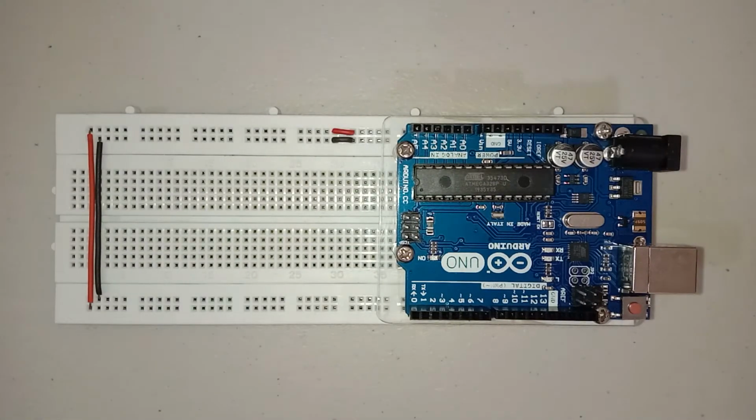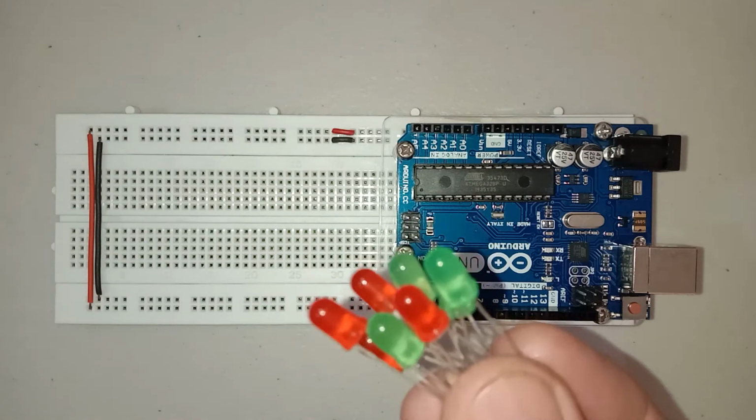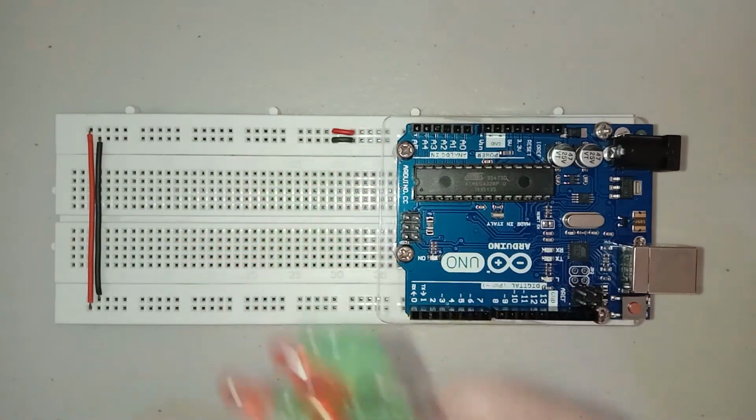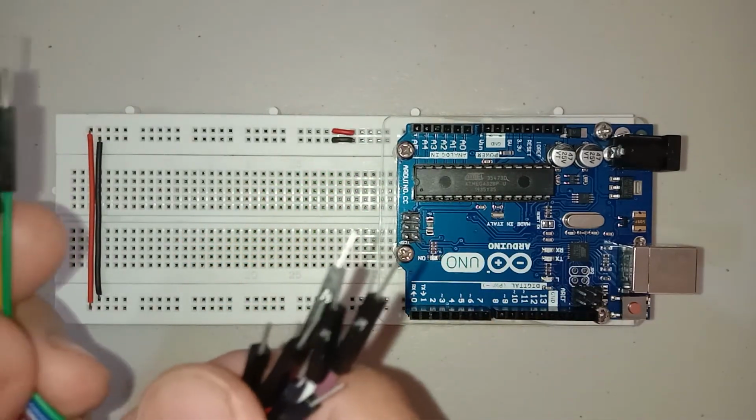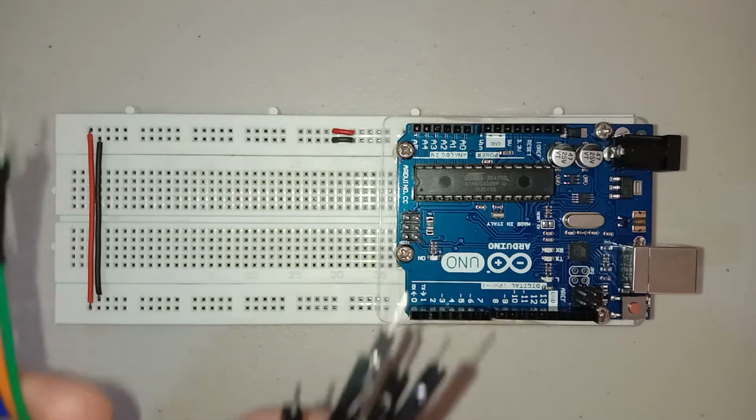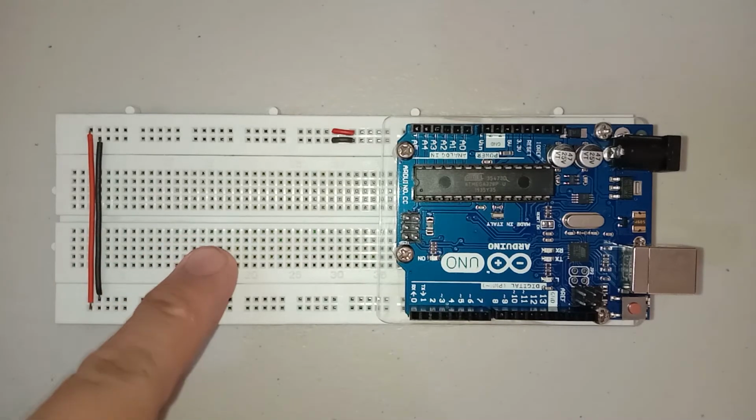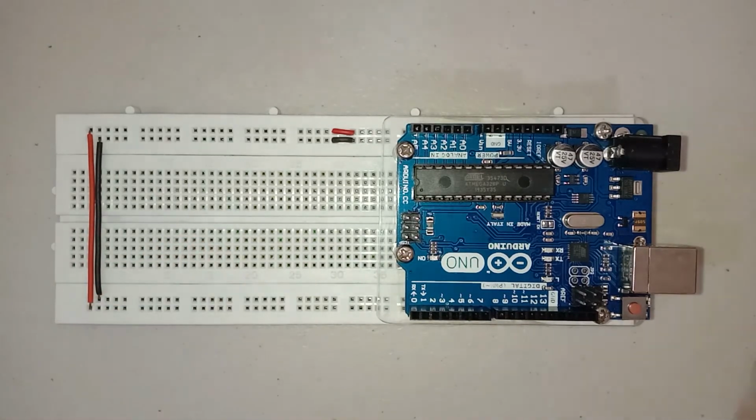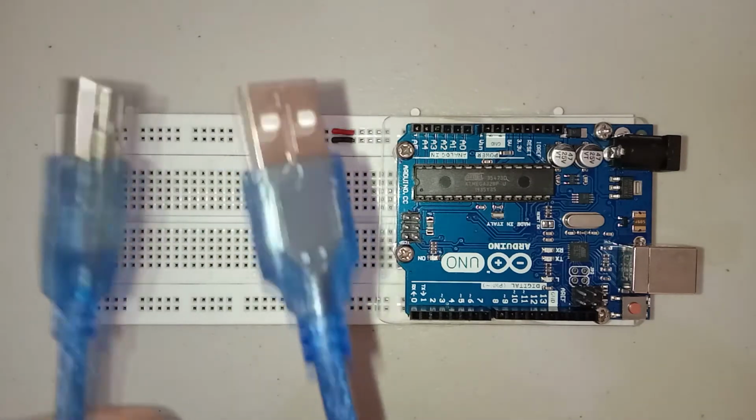Guys, in today's video, I'm going to show you how to construct a light emitting diode display using the Arduino Uno module. Before we start, these are the materials that we need: 8 pieces of light emitting diodes, 5 cm male-to-male jumper wires, a breadboard or project board, and especially the Arduino Uno module and the Arduino Uno connector.